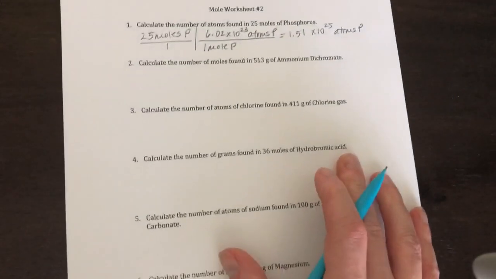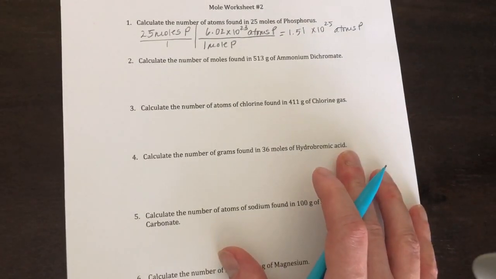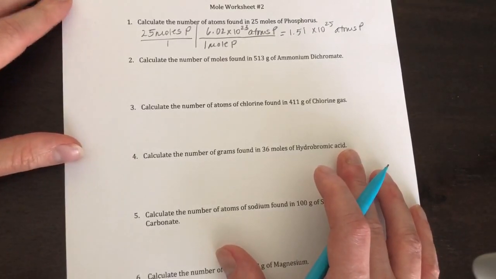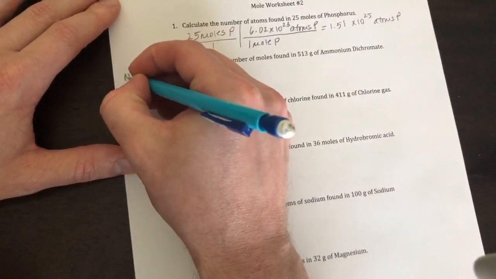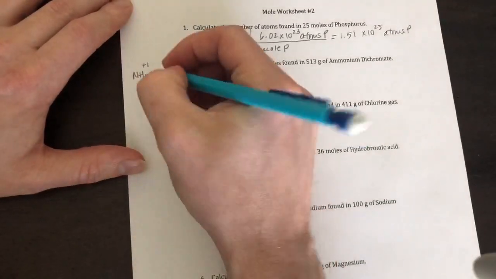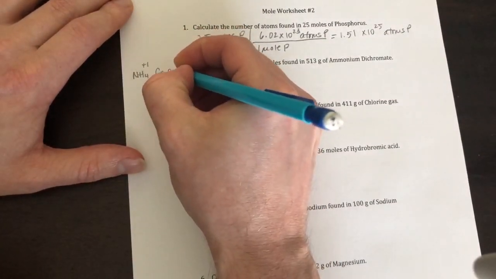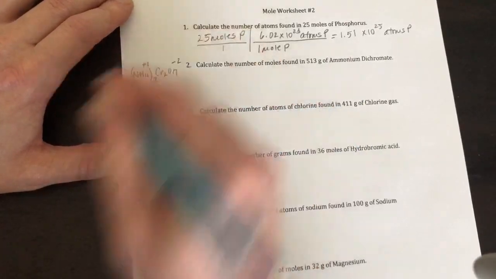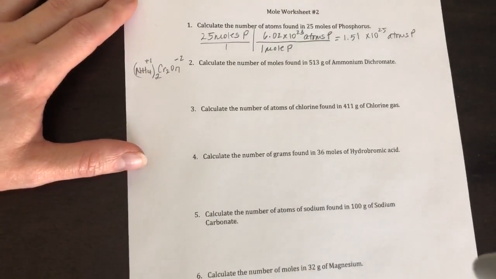of P. It says calculate the number of moles found in 513 grams of ammonium dichromate. So we're going to have to find the structure for ammonium dichromate. Ammonium is NH4 with a +1 charge. Dichromate is Cr2O7 with a -2 charge. Okay, so we crisscross, and that's our structure right there.